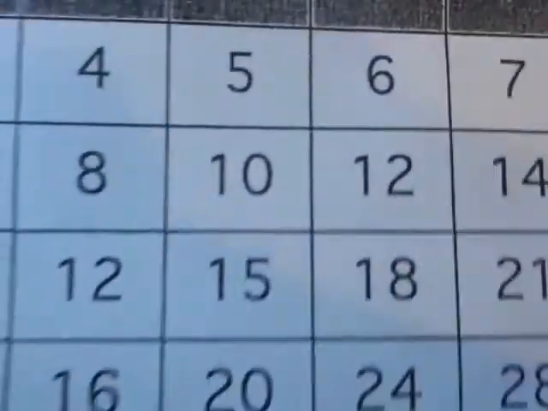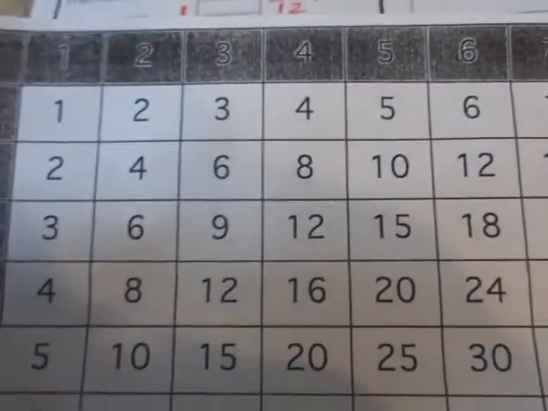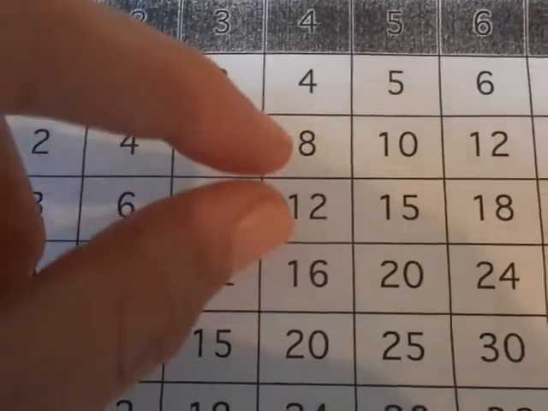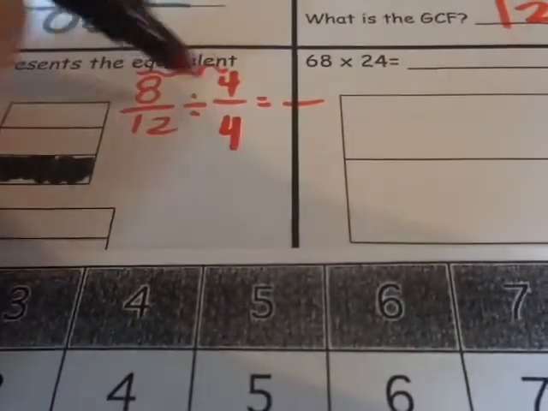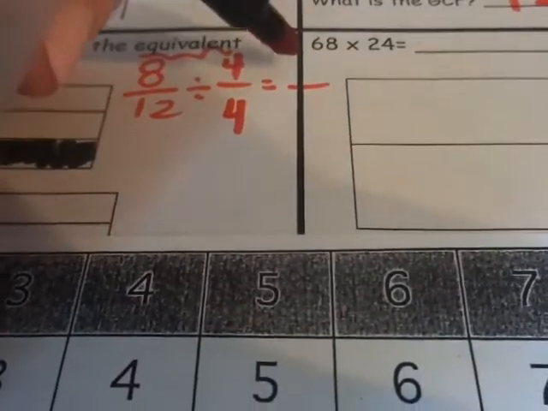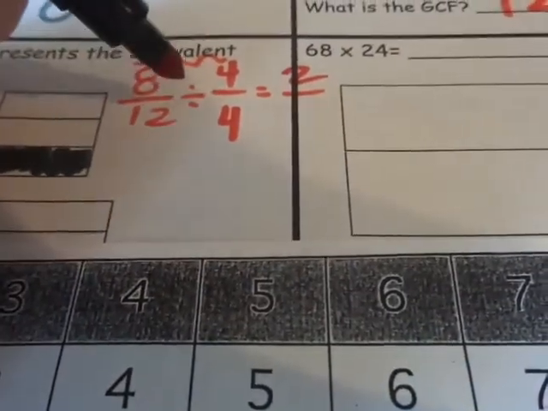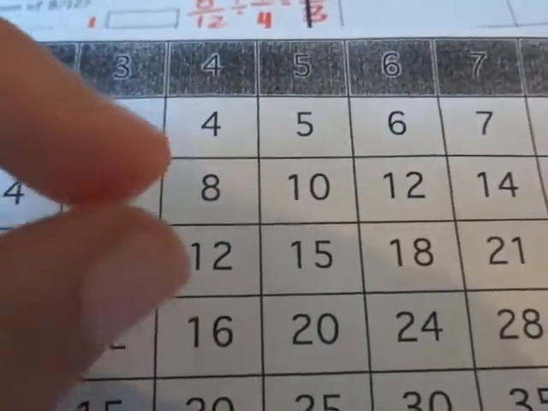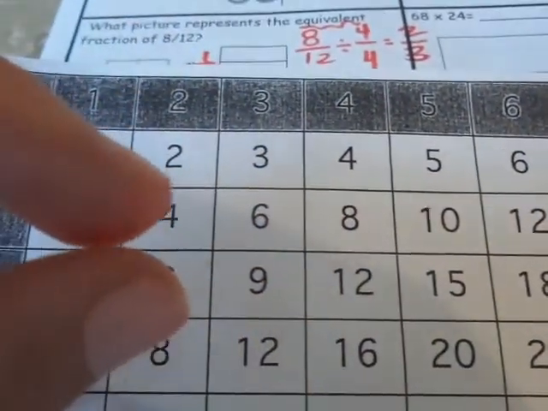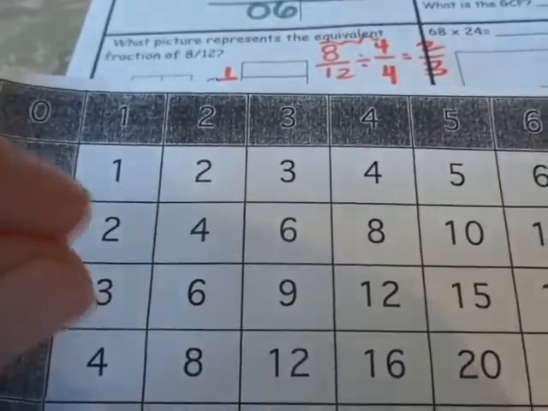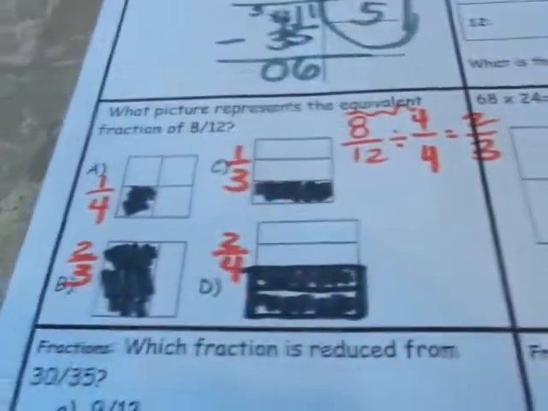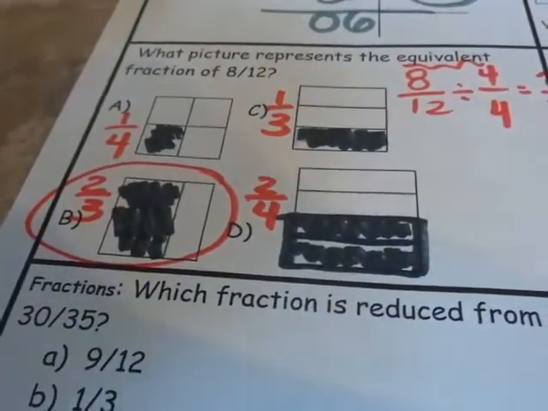So I can use my handy dandy multiplication chart to help me reduce, but I have to find 8/12. Aha, here it is. 8/12. My GCF is 4/4. 8 divided by 4 is 2. 12 divided by 4 is 3. Let's see if it reduces. 8/12. Reduce it all the way down. Boom! 2/3. Which picture represents that? B.